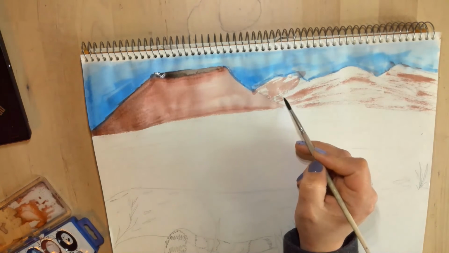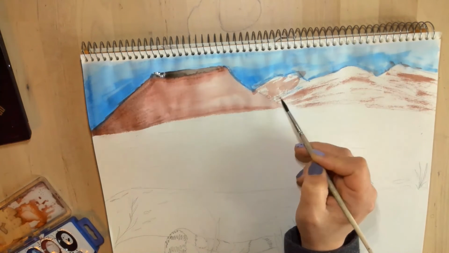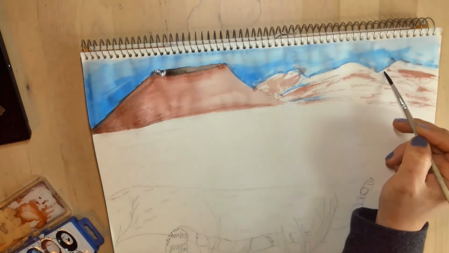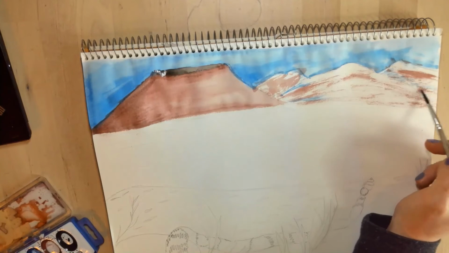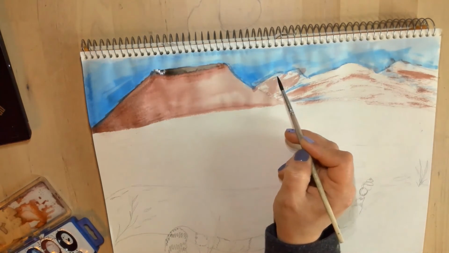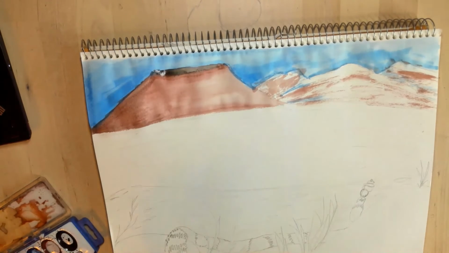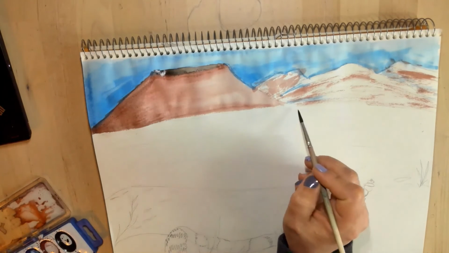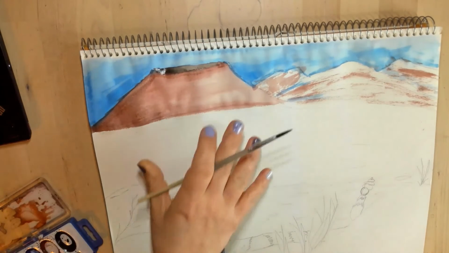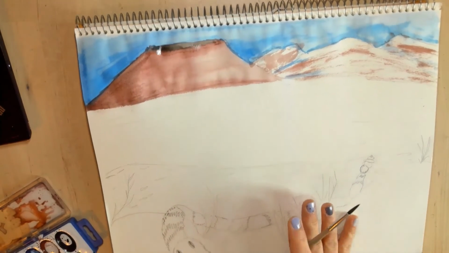And if I wanted to add shadow to my snow, I'll just go with a little blue. Blue makes a really nice snow shadow. So does purple. You're a purple fan. I'll blend in some purple. There we go. And now I'm ready to start moving down my picture.